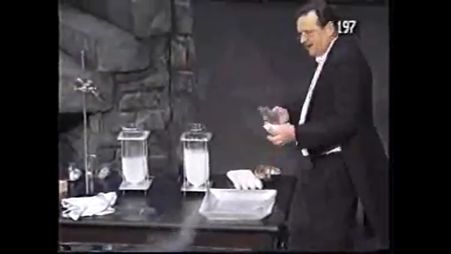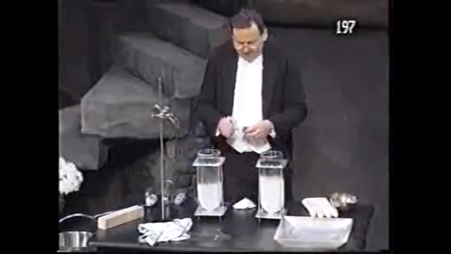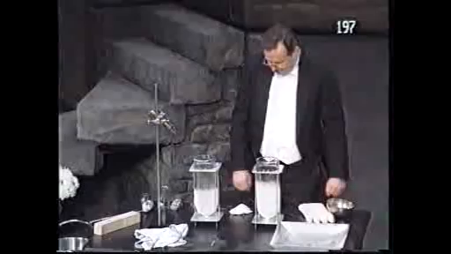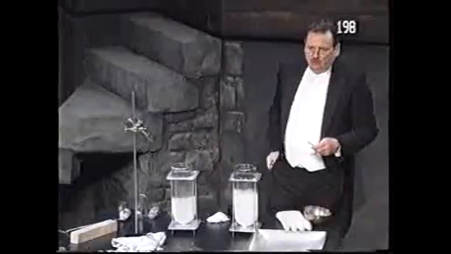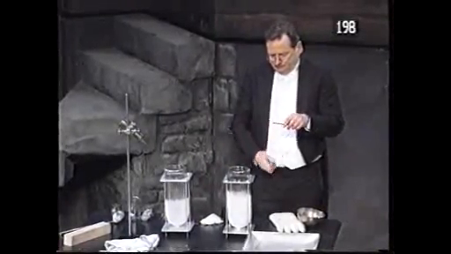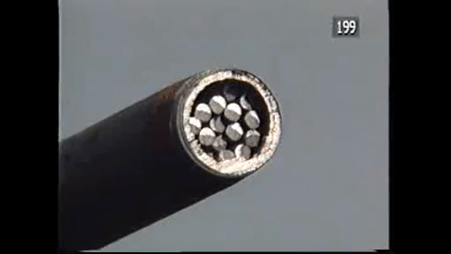I've got here some steel wool. If I take a small piece of steel wool, soak it in liquid oxygen, then set fire to it, what do you think is going to happen? Well, now you can see that that's burning very, very intensely indeed. In fact, it's one of the hottest flames known, and the fuel is steel.